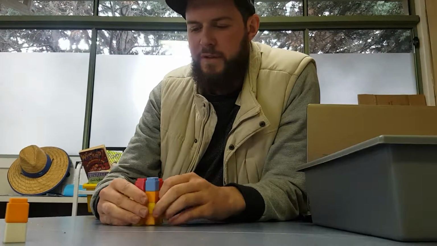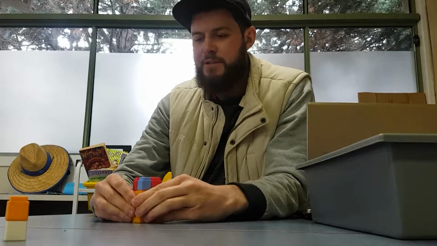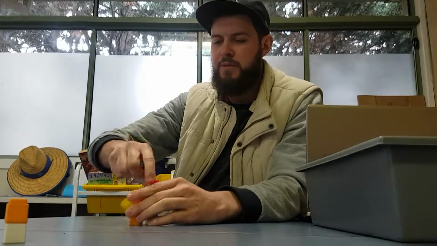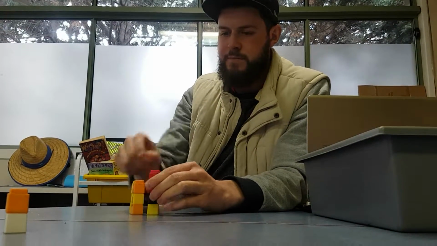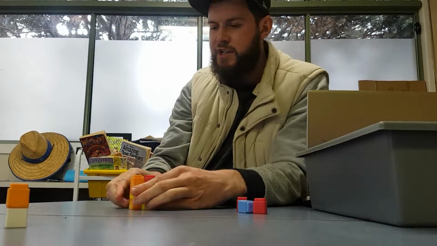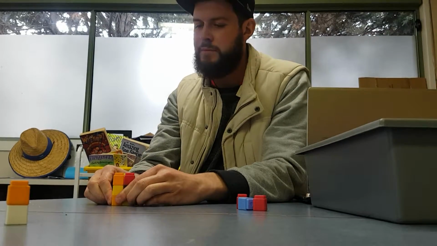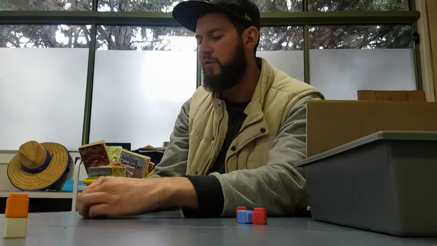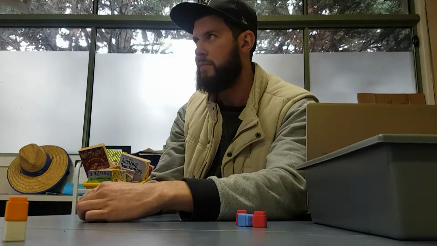So, for example, what happens if I take the top three off? Does that change how it looks at the front? No. I mean, yes, because it's one smaller. Does it change how it looks from the side? Because it's one smaller.